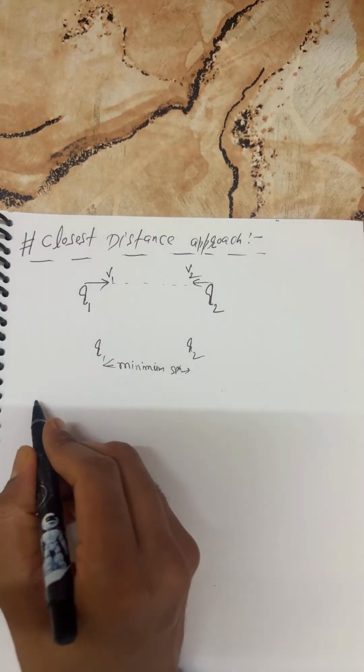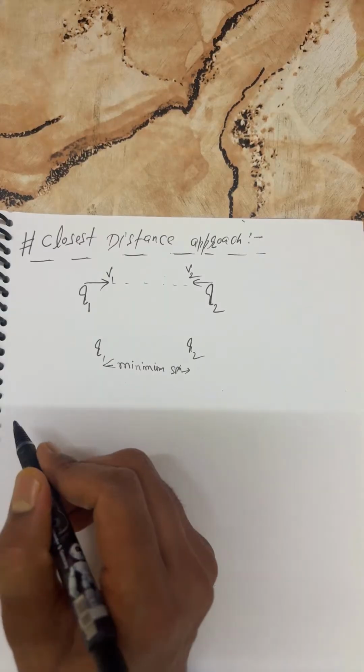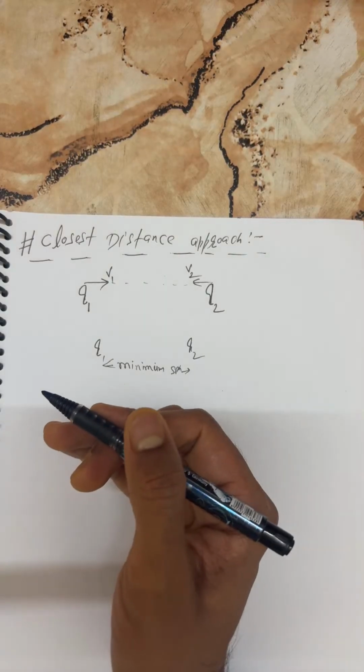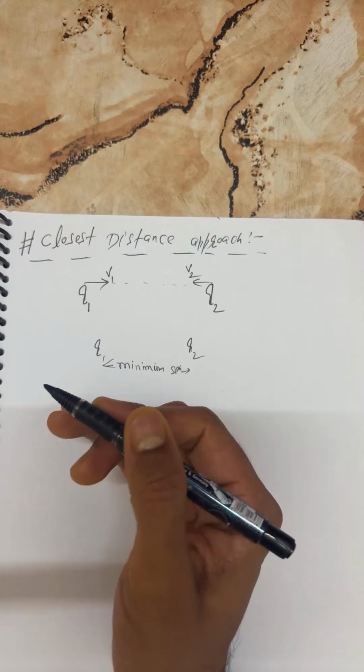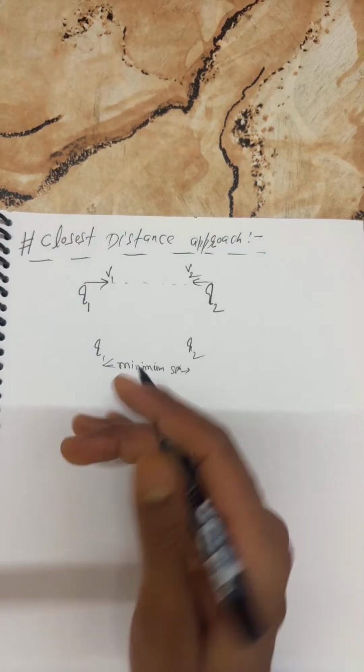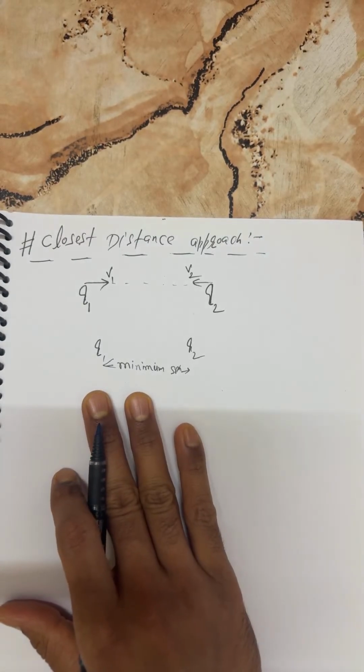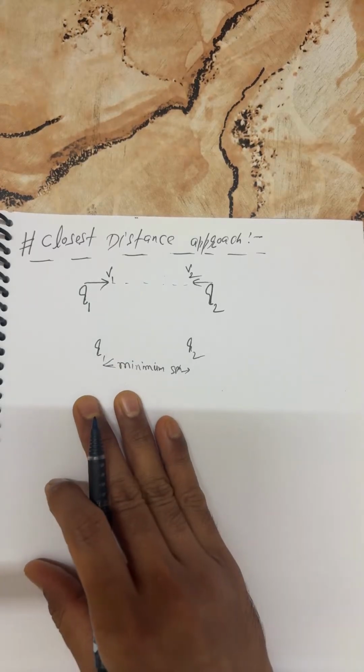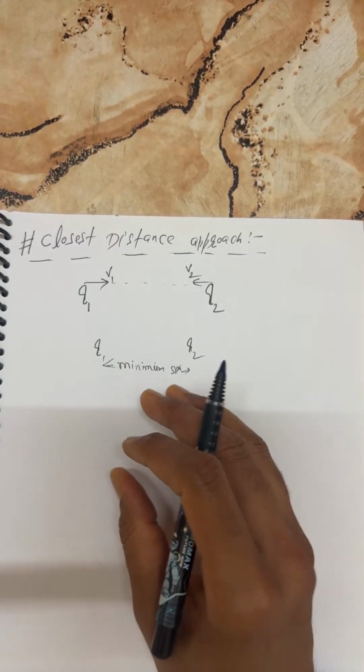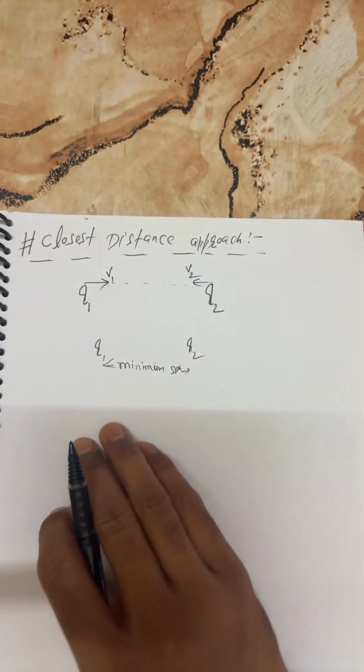There are three cases we learn here for the closest distance of approach. We will calculate it by applying momentum conservation, energy conservation, and the concept of interaction energy.